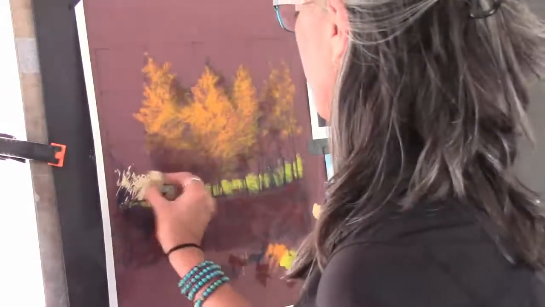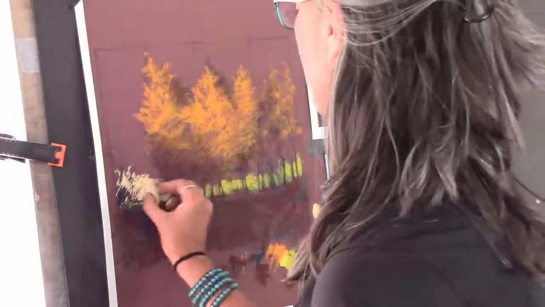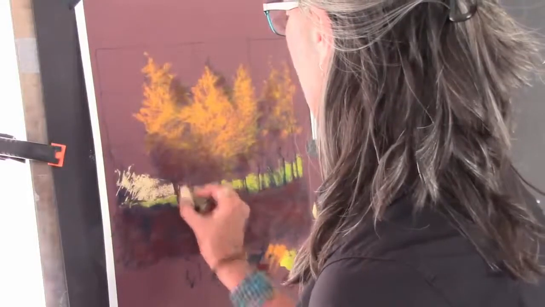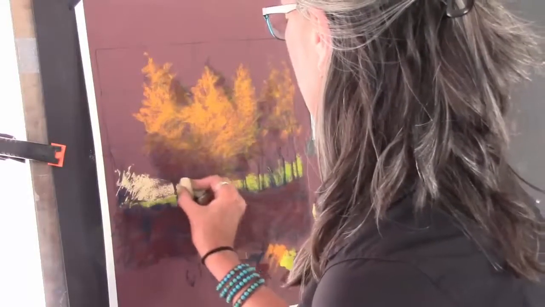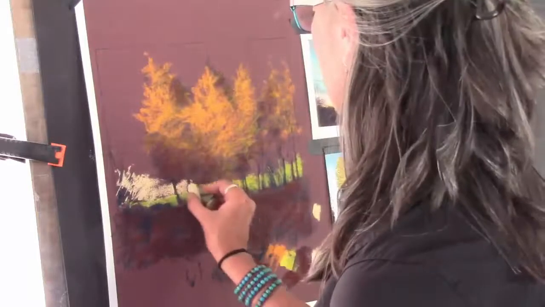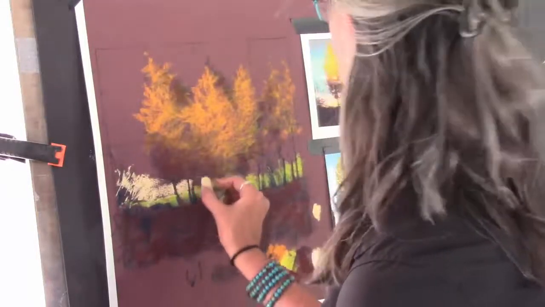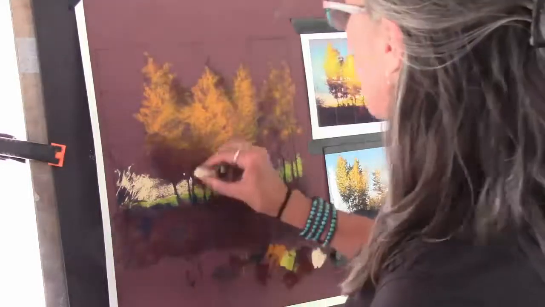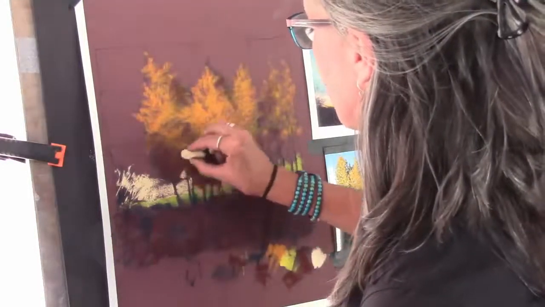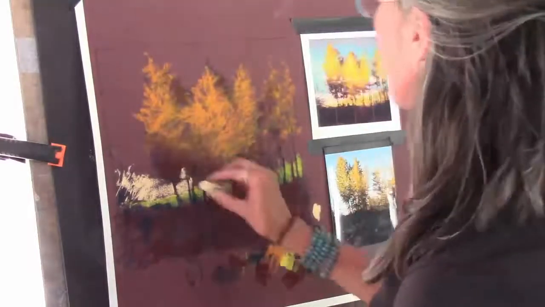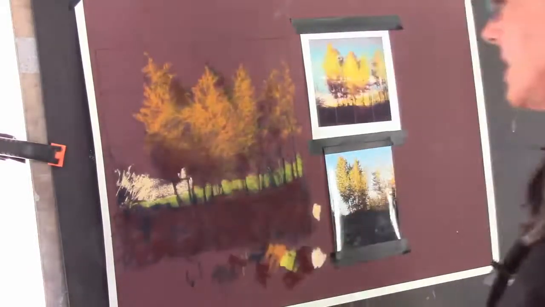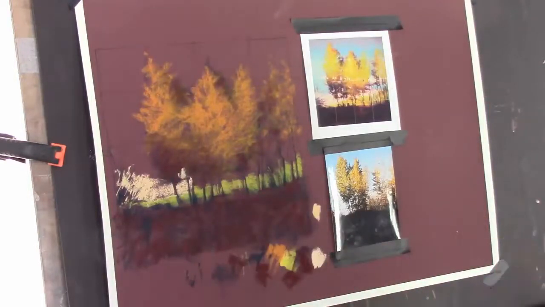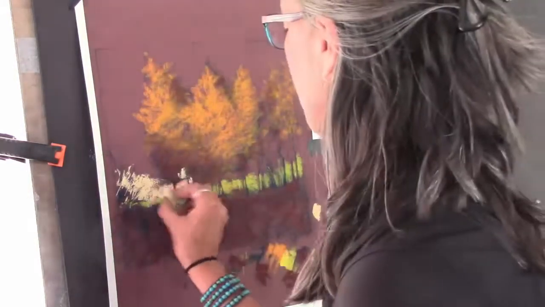Okay. Now I'm going to come along here, do the same thing. I'm going to pick out, skip around the tree trunks, but I want to make sure I have some nice thick and thins. Now I can already go ahead and start playing with the idea of some sky holes. See that? See how nice that is? I mean, that's just already I've got a good quality of light.